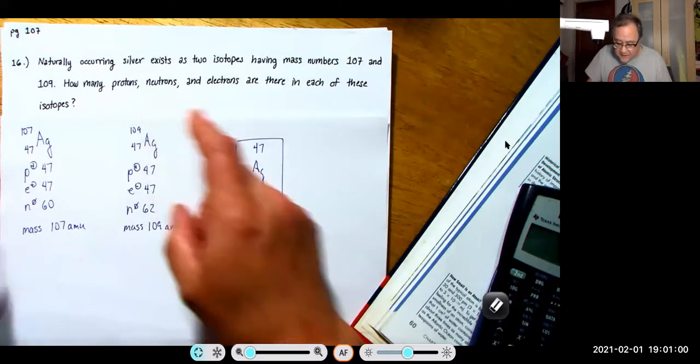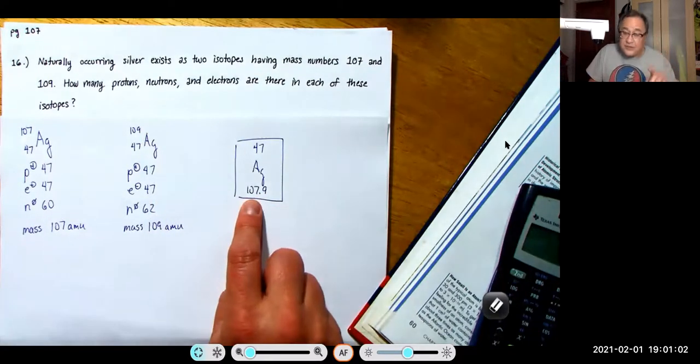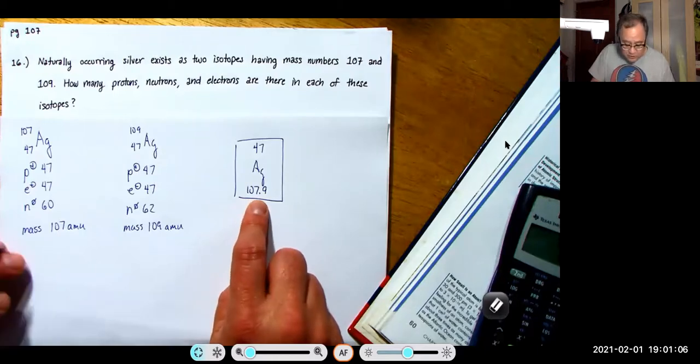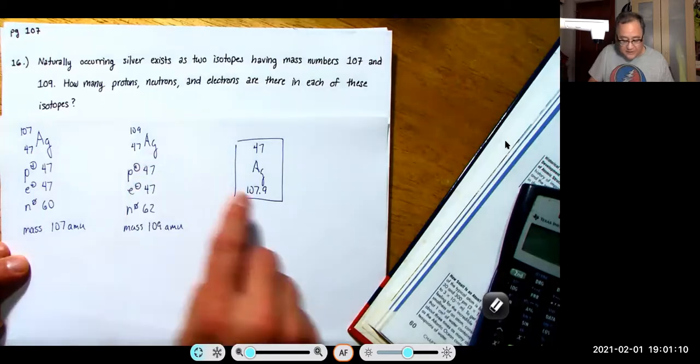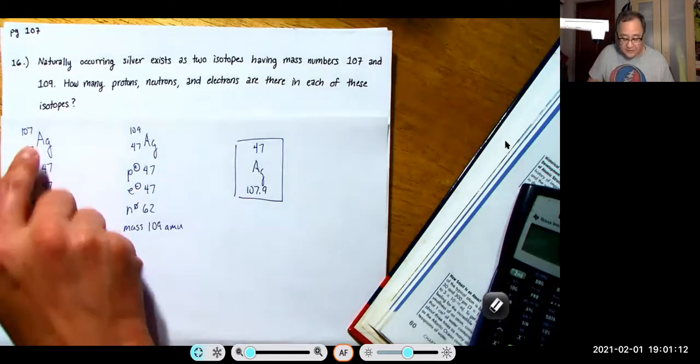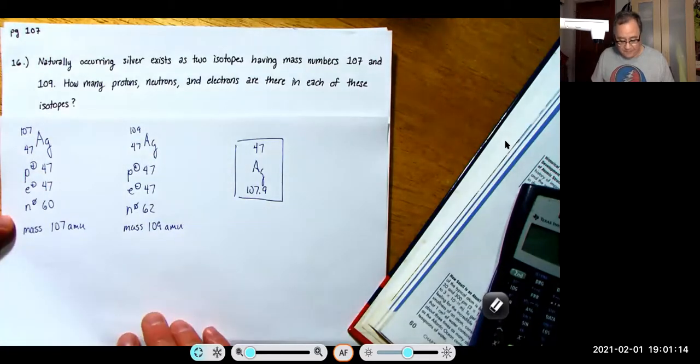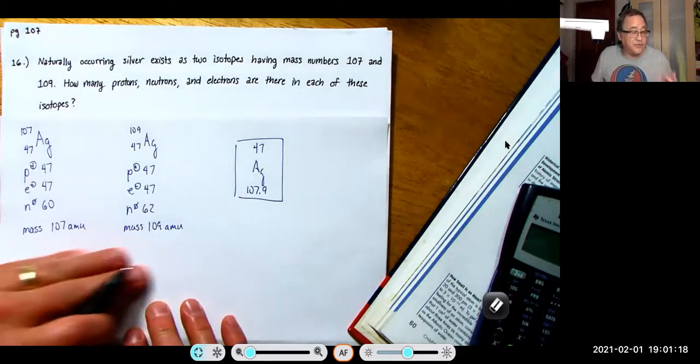So here, the fact that this number, which is the average mass of a silver atom, is closer to 107 than it is to 109 means that there are going to be more 107s than there are 109s. That amount that we have of each of these is called the percent abundance.